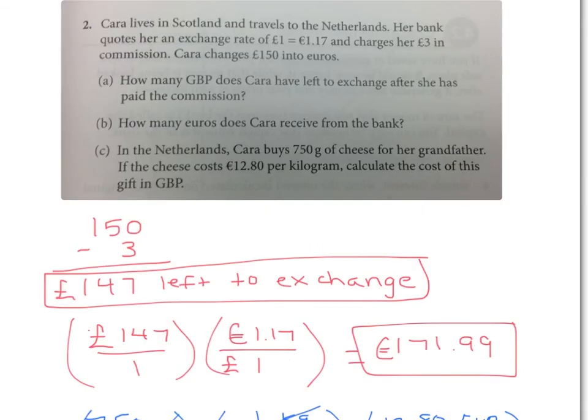It asks us how many of the GBP does Kara have left to exchange after she's paid the commission. So we have to make sure that we're paying commission in the right currency. So we start in GBP, and it charges her $3 in GBP.